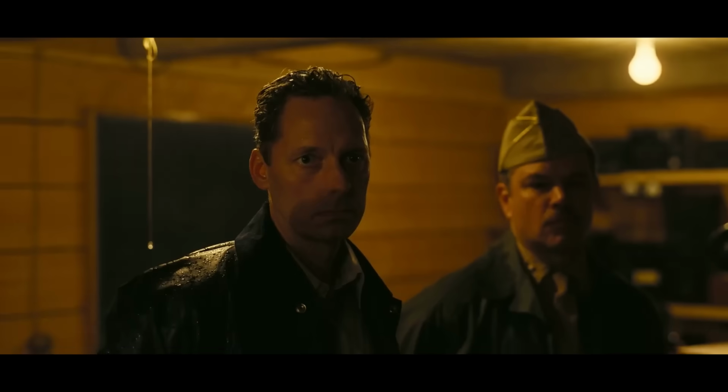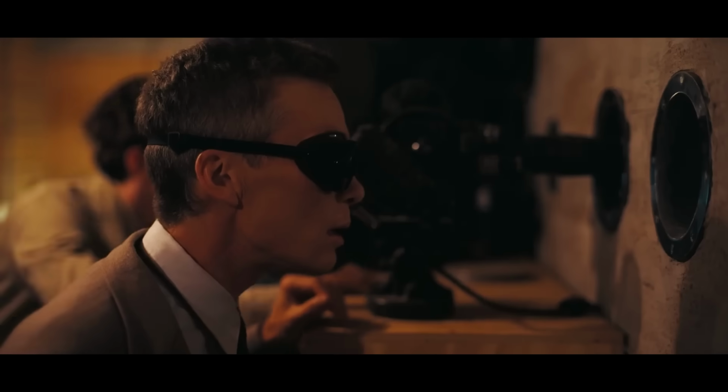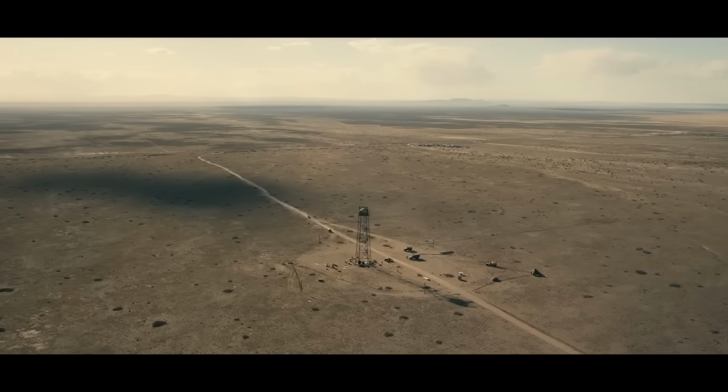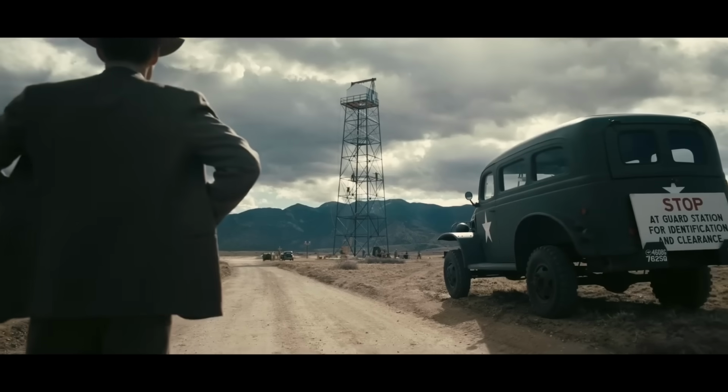The moment the Trinity Test explosion lights up the screen is a stunning example of practical effects work. A worthy rendering of one of history's most pivotal events, the scene never once forgets to take its eyes off the people responsible for it, with Cillian Murphy's face one that mirrors most who'll watch it, one of awe in the very literal definition of the word.